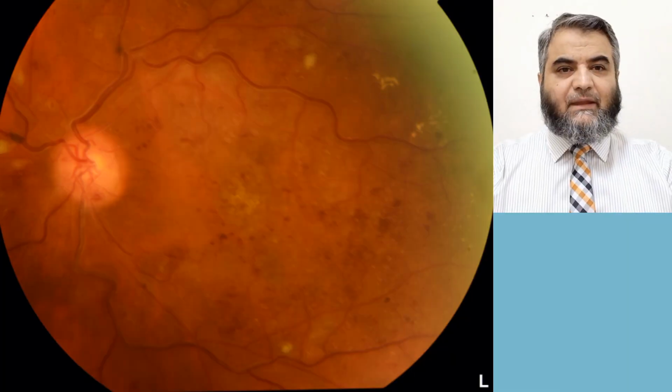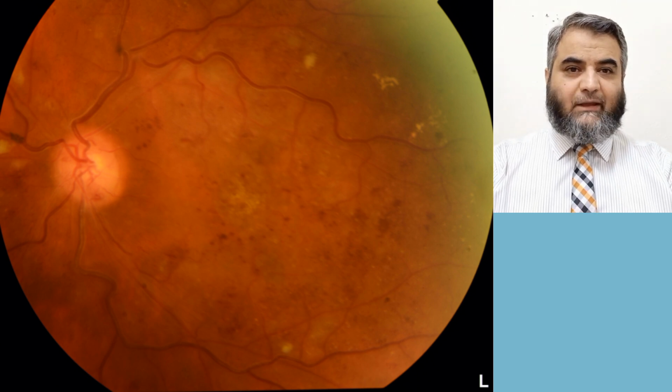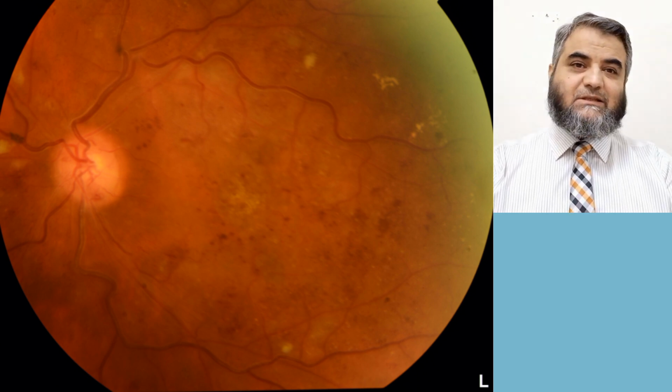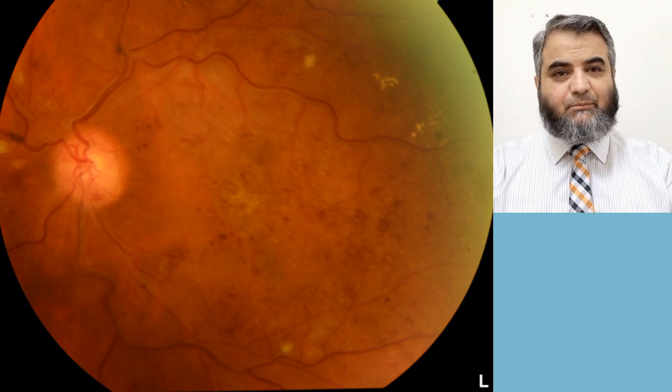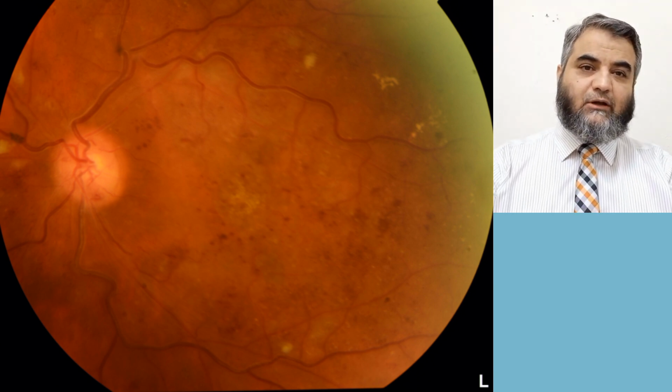In another photograph, we can see the hemorrhages, as I mentioned earlier, occupying all four quadrants, plus there are hard exudates, lipid exudates in the retina. This is a typical, classical presentation of central retinal vein occlusion.